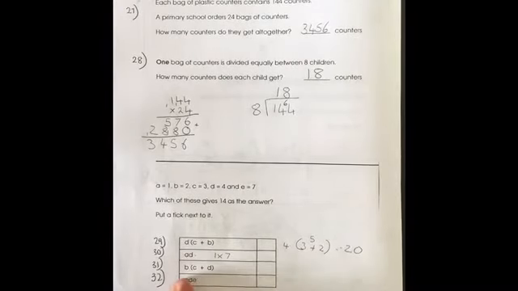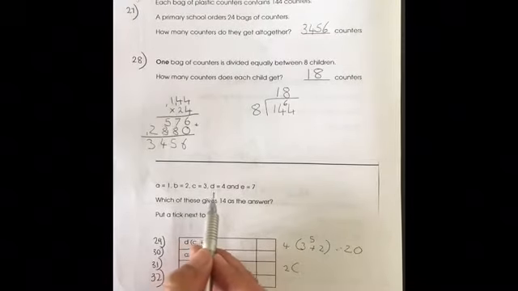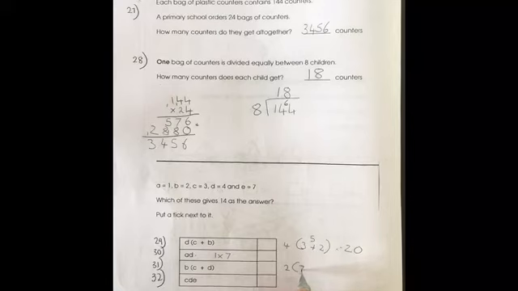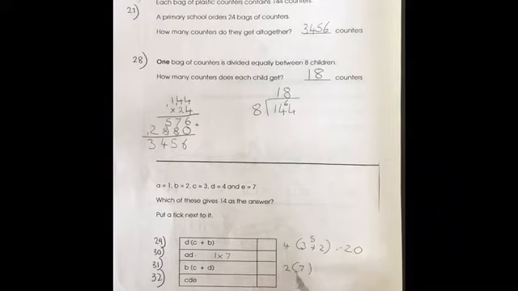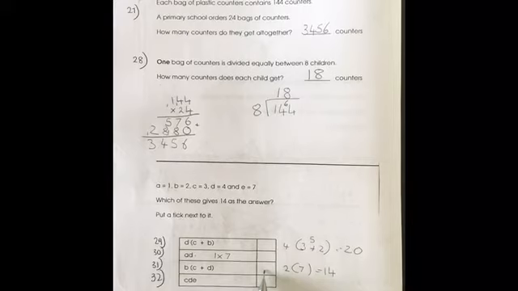And then we have B, and then bracket C plus D. So B is 2, and inside the bracket C plus D is 3 plus 4, which is 7. And then remember, if there's no sign, that's 2 times 7. That's 14. So I think that's the right answer. That's giving me the answer they're looking for.